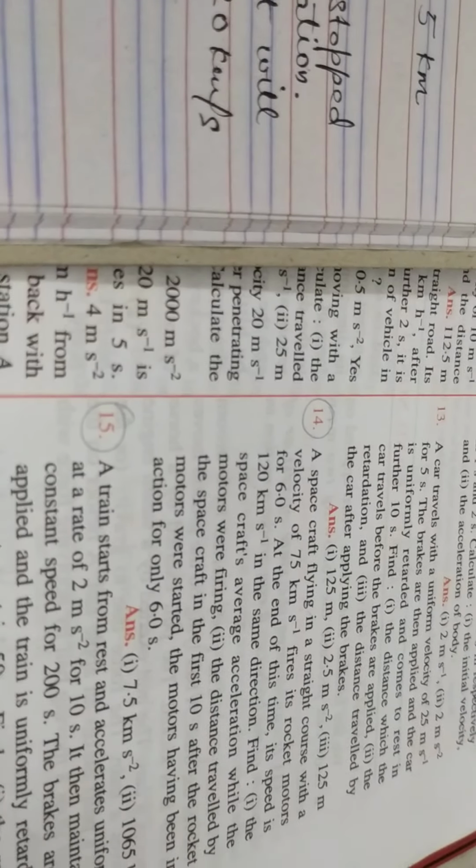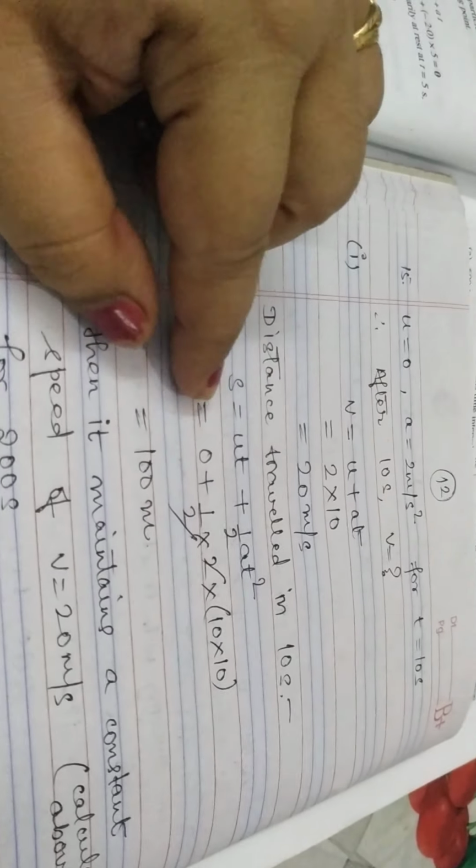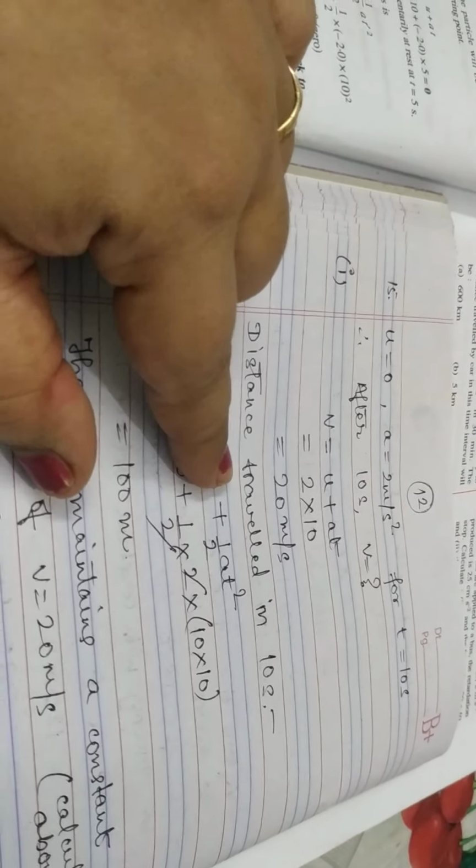So let us see. I have solved it. First we need to find out the velocity which it obtained after 10 seconds. So 20 meter per second. The next part of the question says you have to calculate the distance throughout the journey. So I have calculated the distance traveled in 10 seconds here. s is equal to ut plus half at square, and you put the values. This will give you the distance traveled in 10 seconds.